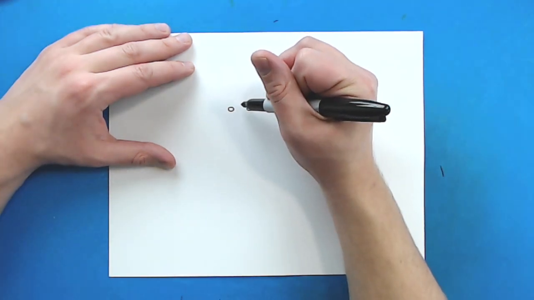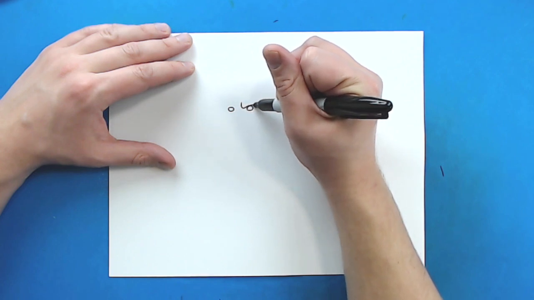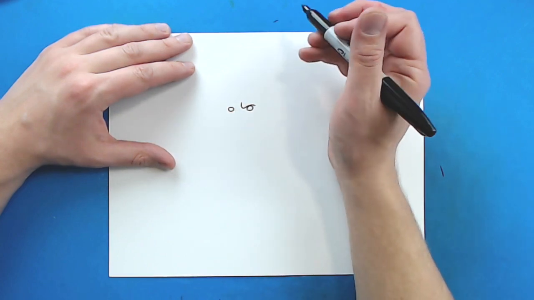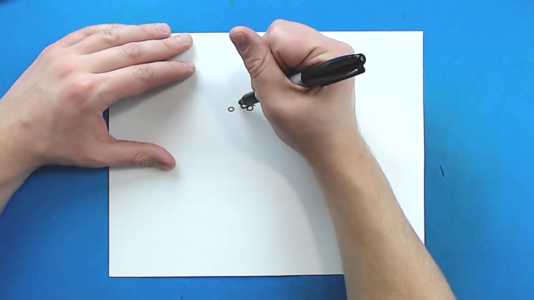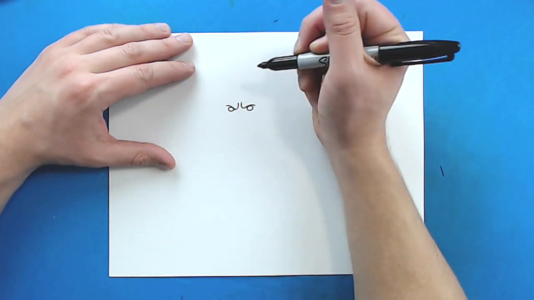Now, starting right here, I'm going to draw a line that's just going to kind of curve down, and then it's going to curve up like this. And then I'm going to do another one, it's just going to curve down, and then it's going to go up like that.